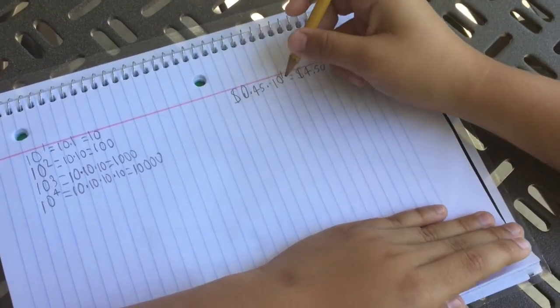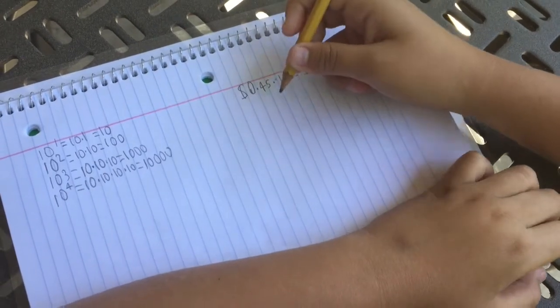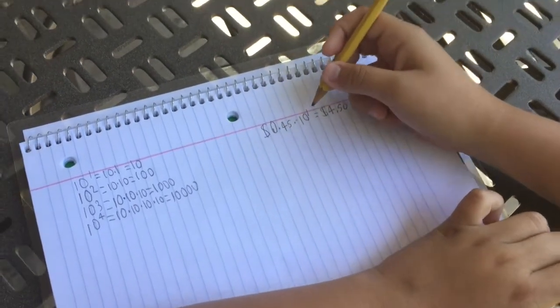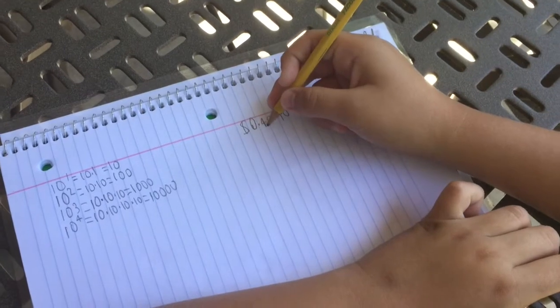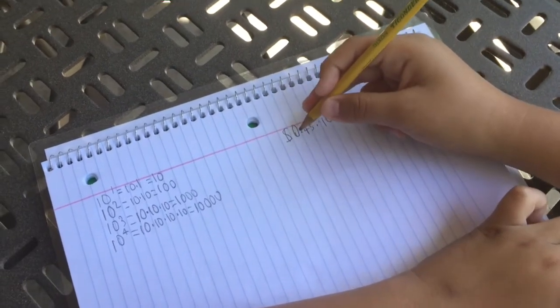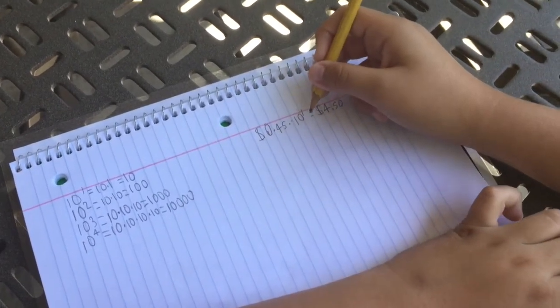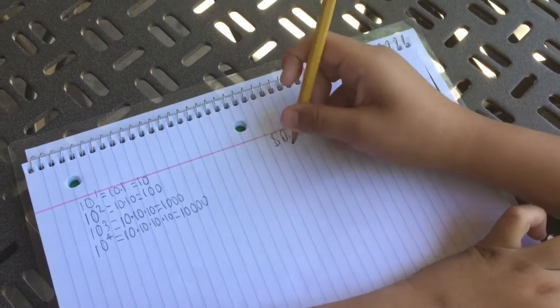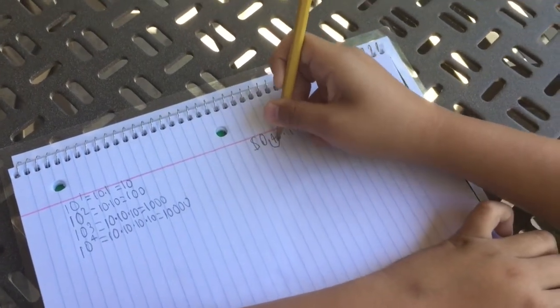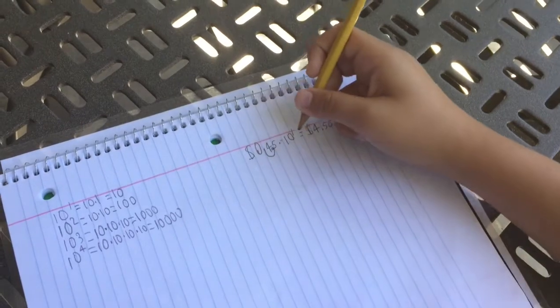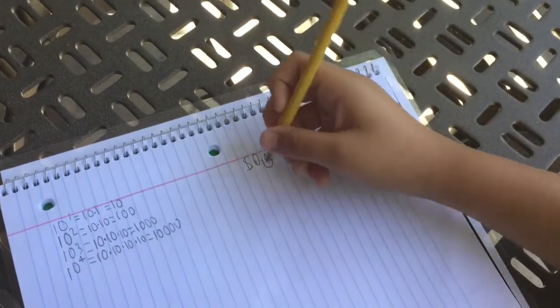$4.50. Because when you multiply a decimal by 10 to the power of 1, you move the decimal right once. Well, you move the decimal right depending on what the power is. Since the power is 1, I move the decimal right once. So now it's 4.5, which is equal to $4.50.